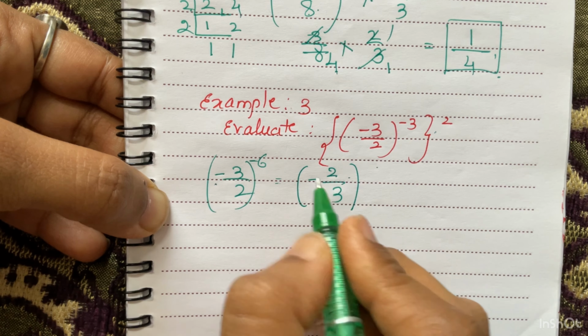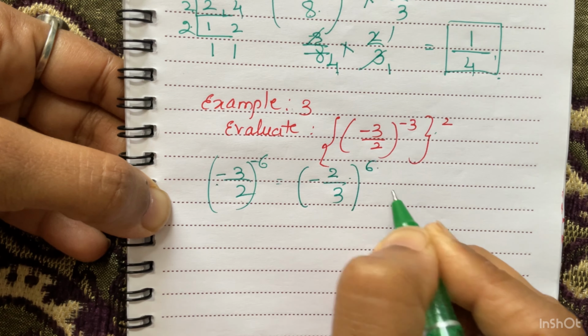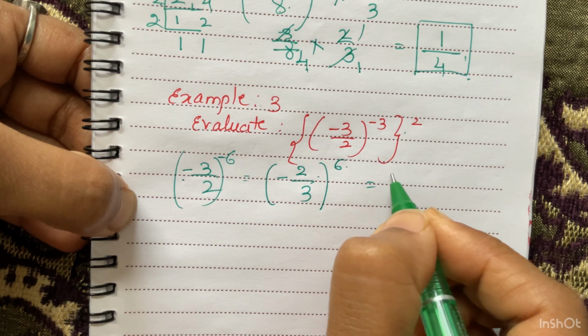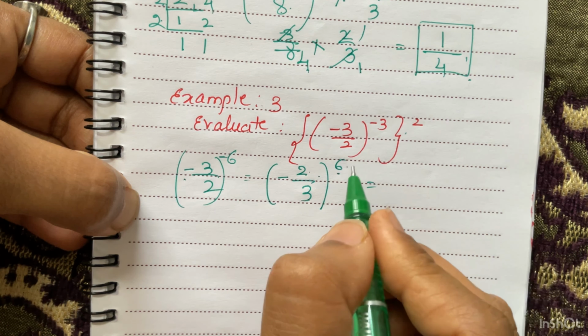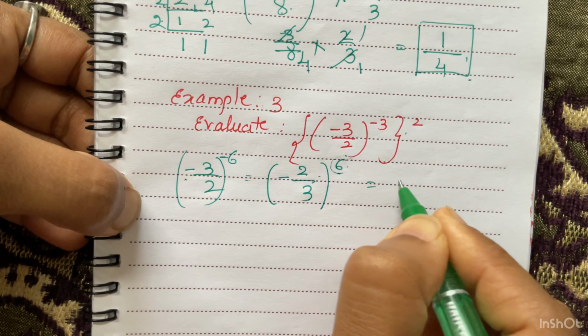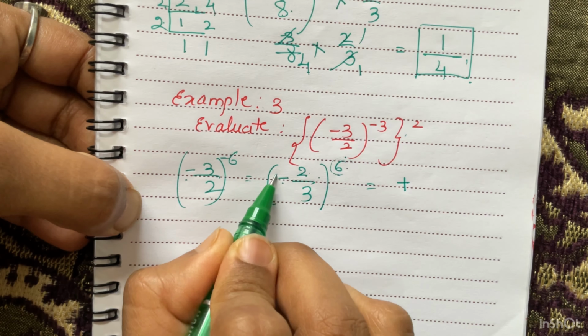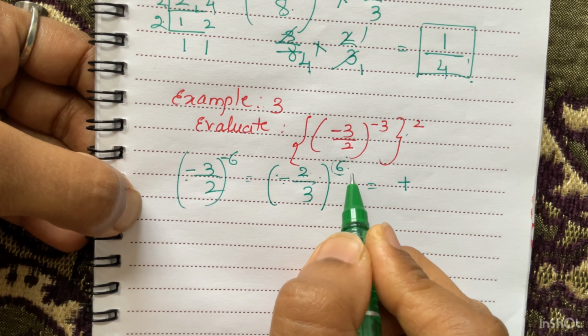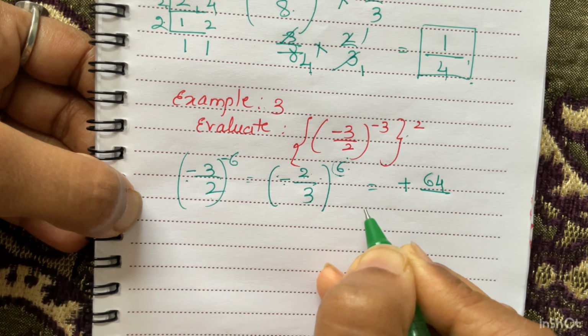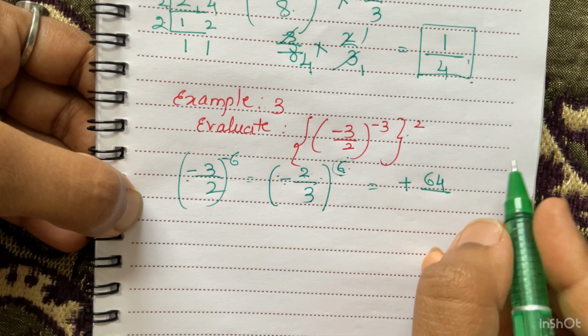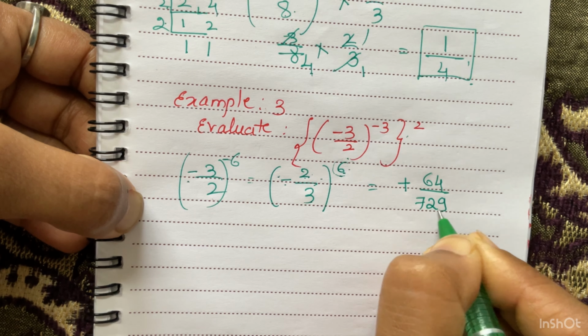So minus 2 by 3 and minus 6 to it becomes a plus 6. So now what we need to do is multiply 2 by 3, how many times? 6 times. As we know that the power is even, so the answer we will get is obviously positive, even if it has a negative sign. Now 2, when I do the multiplication 6 times, I'll get 64, and 3, when I multiply 6 times, I'll get 729.